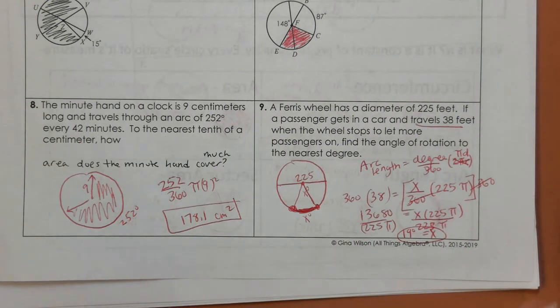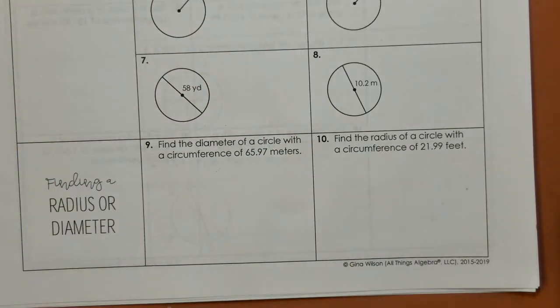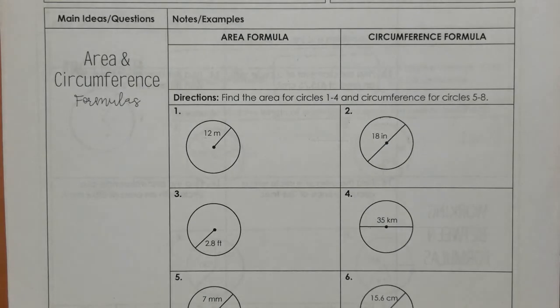Okay, so go ahead and try some of these other ones, and then just check them with the key. That was a couple minutes ago. I posted it on this video in the middle of the video. So, and then we'll go ahead and do just a couple examples for the area and then arc length.